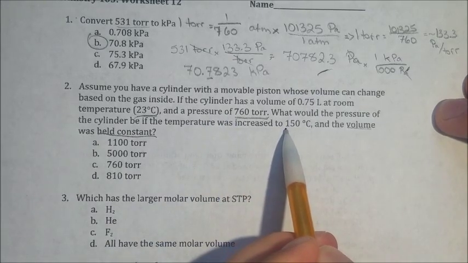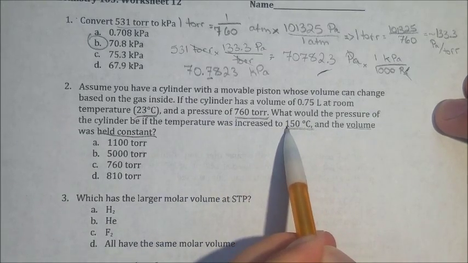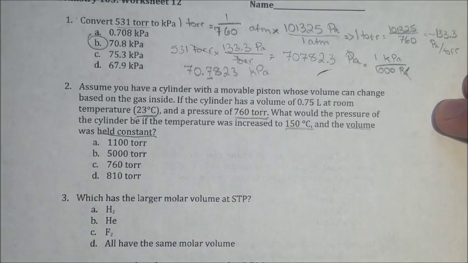And then what temperature we're increasing it to, which is 150 degrees Celsius. And we want to calculate what the pressure of the cylinder is once the temperature was increased to 150 degrees Celsius. That's all we care about. We don't care about what the volume of the cylinder is. All that we care about here is that this volume does not change.